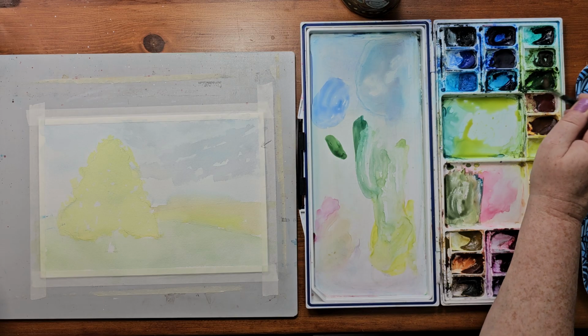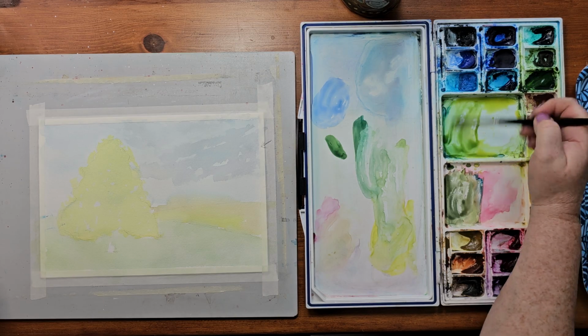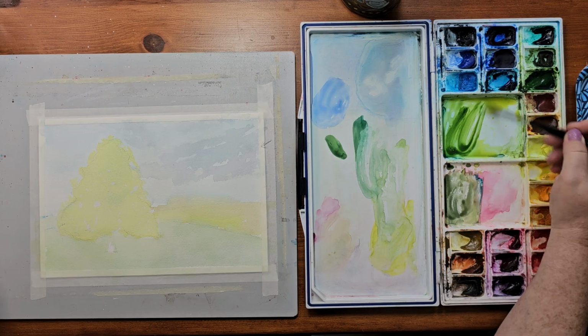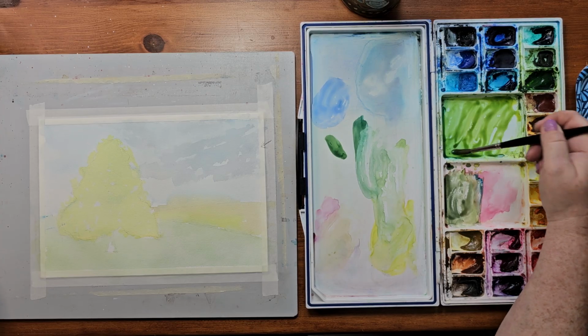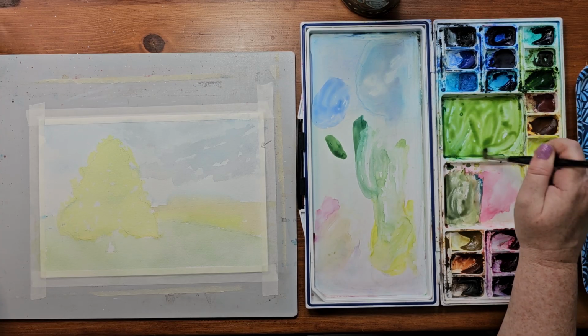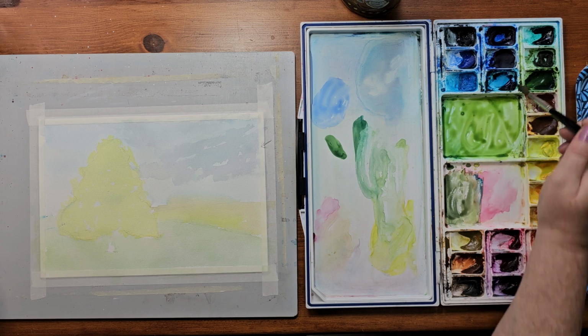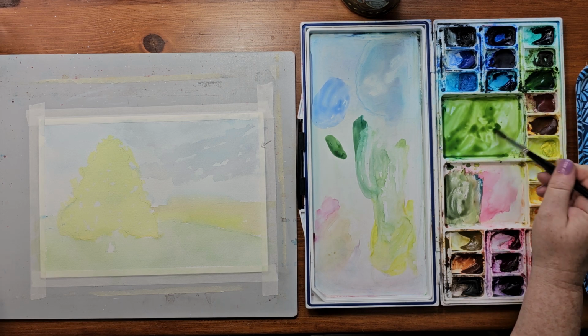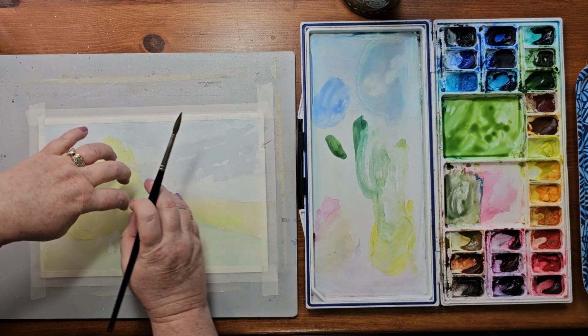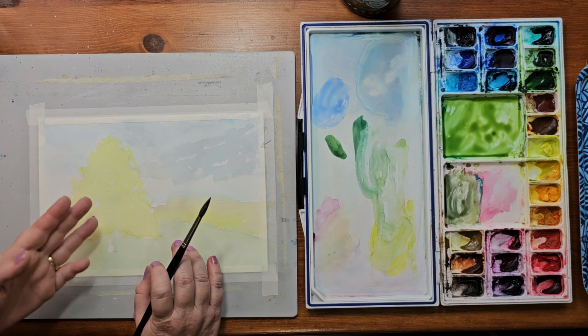Okay, now I'm going to go in with my sap green into this same spot, right? And I'm going to just mix it in so that I have green mixed in with this puddle of paint. I've got a nice big puddle, and I had a lot of water in here, so it's going to take a little bit of paint to develop some nice value. But I'm going to pick up, now this side of my tree is going to be lighter, this side of my tree is going to be darker.